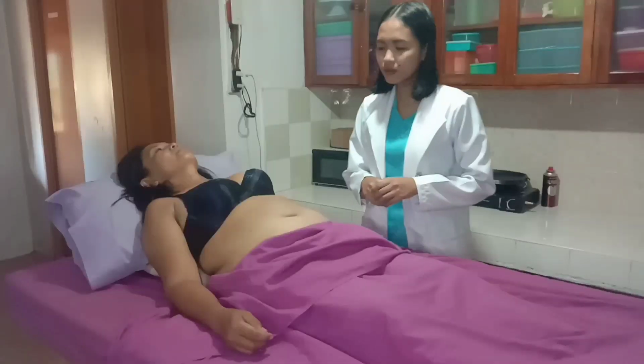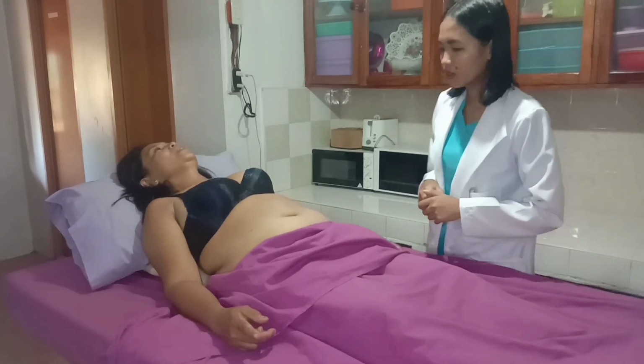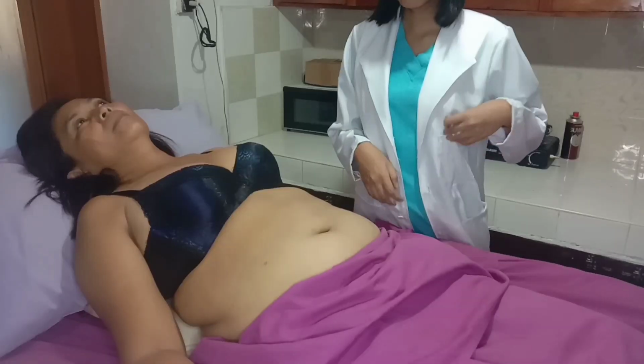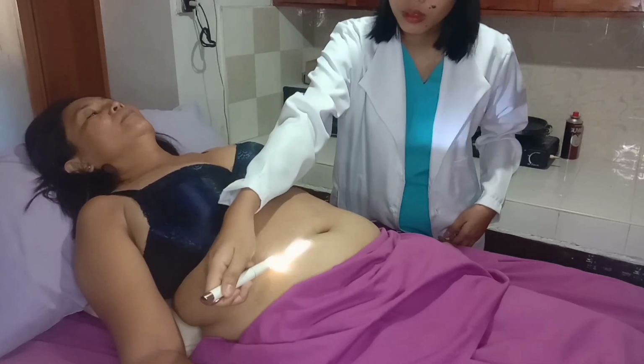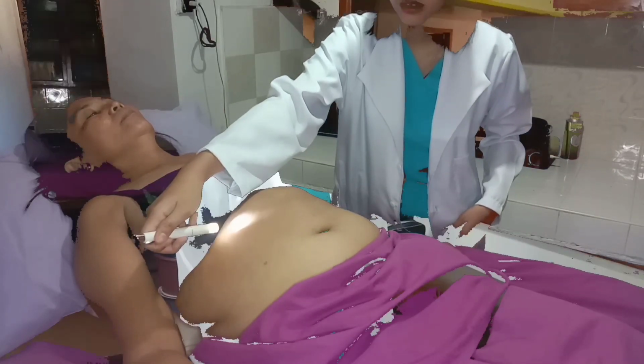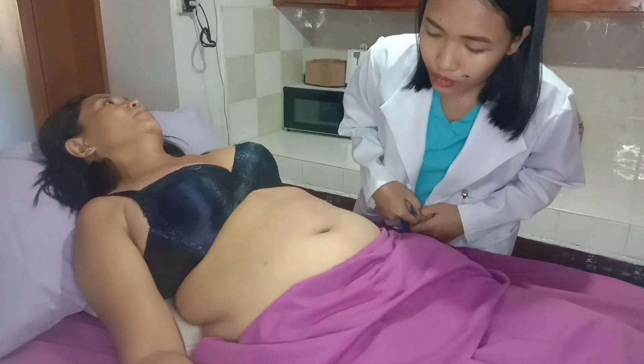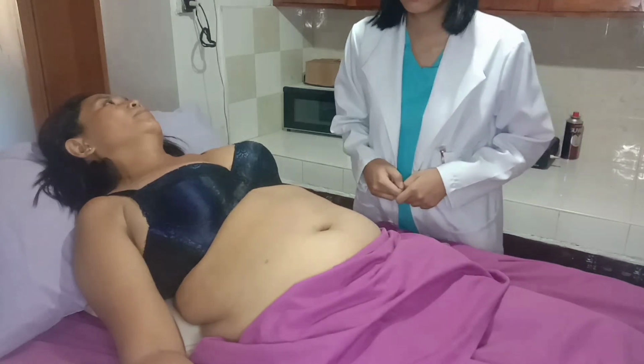Next, we are going to inspect the patient's abdomen from the ribs to the symphysis pubis. To highlight any bulges, we are going to shine a light across the abdomen toward us. Then we are going to assess the umbilicus of the patient. The umbilicus should be midline and inverted.